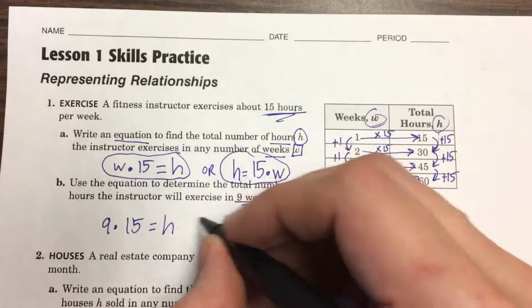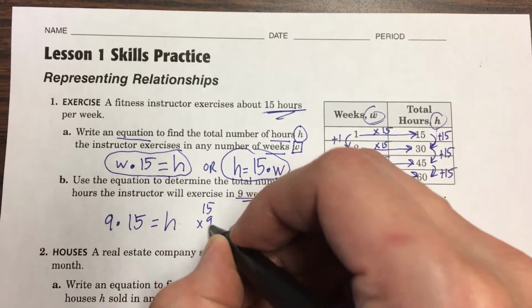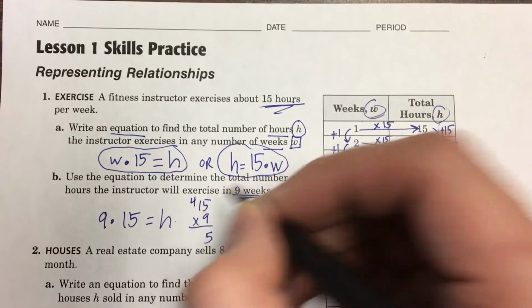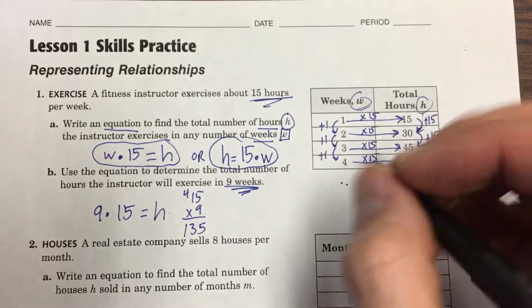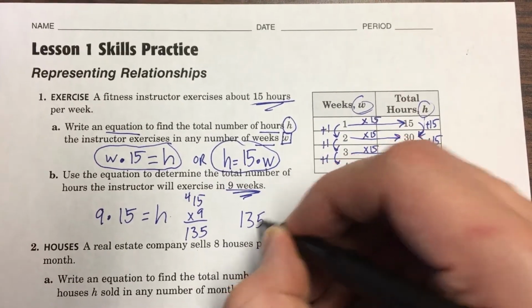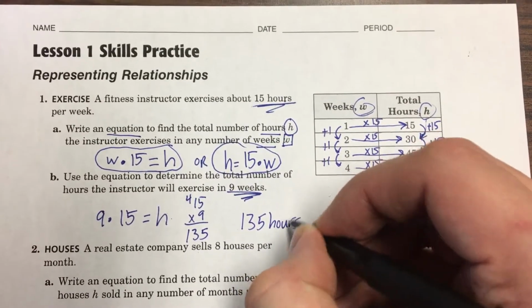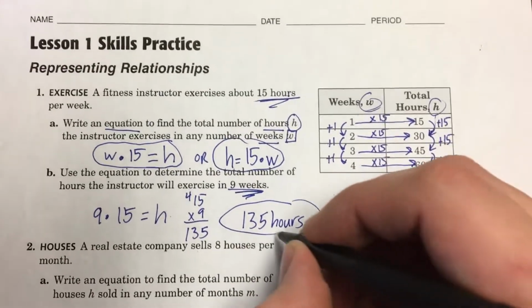Now, I don't have a calculator with me, so I'm going to have to do it by hand, but if I had my calculator on my phone or just a calculator at my house, that would obviously be a little bit faster. 135 hours. So there you go, right? That's all we're going to do today.